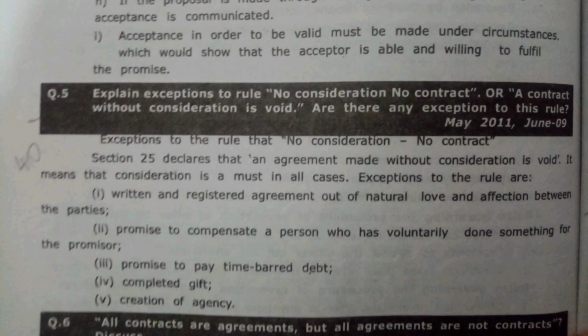As per Section 25, an agreement made without consideration is void. It means it is not going to be a valid contract. It means that consideration is a must in all cases. Exceptions are a written and registered agreement out of natural love and affection between the parties, like if you are gifting something, and a promise to compensate a person who has voluntarily done something for the promisor. Examples: a promise to pay a time-barred debt, a completed gift, or creation of agency.